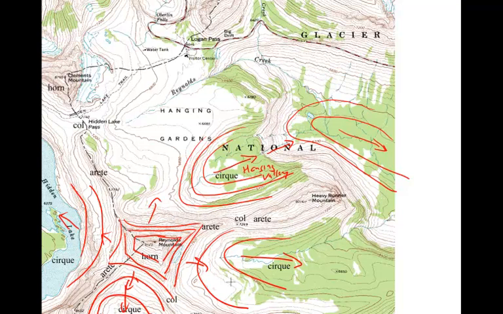Reynolds Mountain is a great example of a horn, as is Clements Mountain. Clements is a 3-sided horn, whereas Reynolds is 4-sided. Reynolds was carved by cirque glaciers on 4 sides. Clements is the erosional remnant of 3 cirque glaciers working against the mountain.